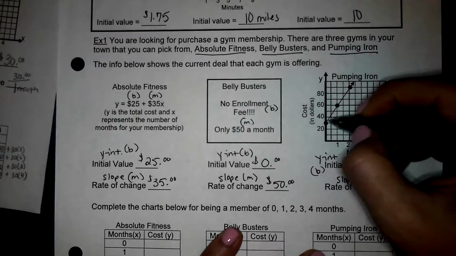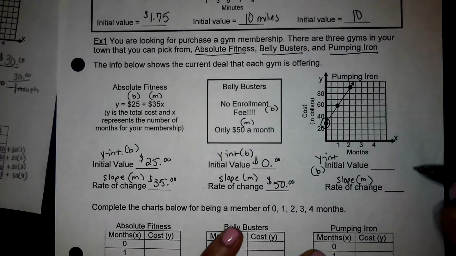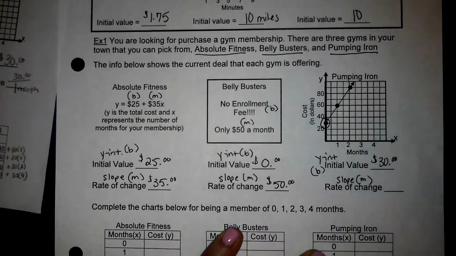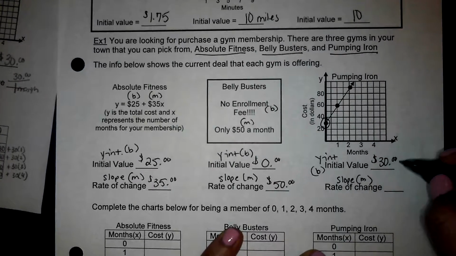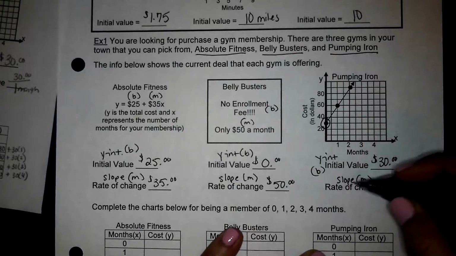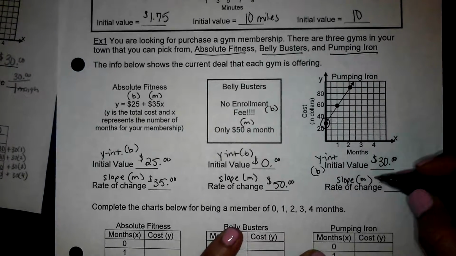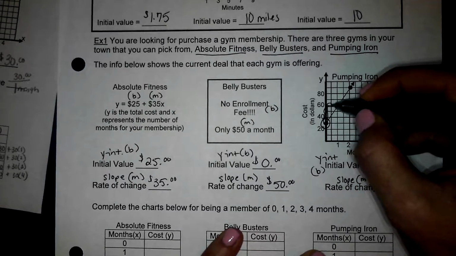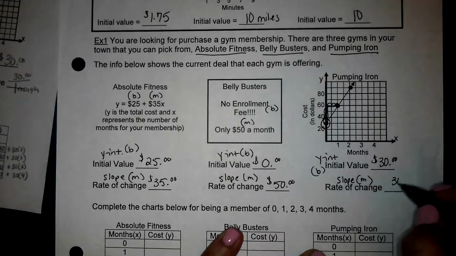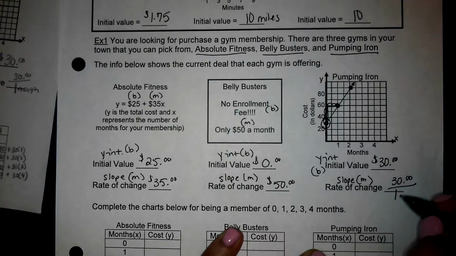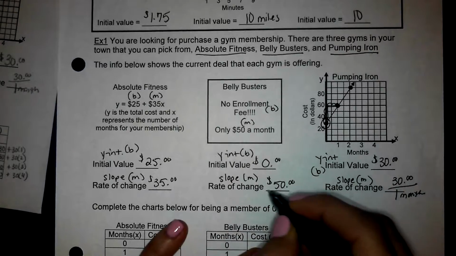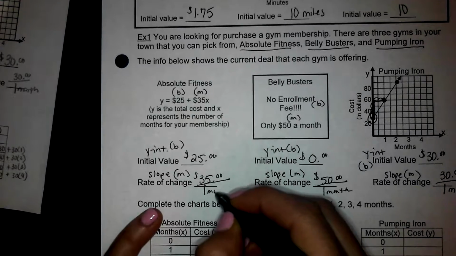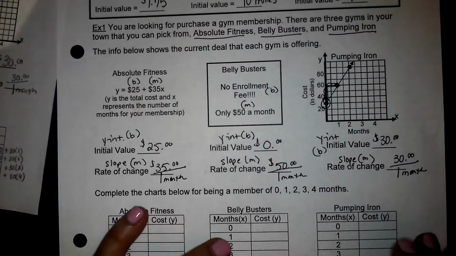Then I'm looking at Pumping Iron. Here they're giving me a graph. Here's my initial value, which is my y-intercept, which is my b, which happens to be $30. So it looks like I'm starting out at a $30 amount. And then how much am I changing? What is my slope? What is my m? My rate of change. If I count up and over, that's giving me $30 for every 1 month that goes by. Here this was $50 for 1 month that goes by. Here was $35 for 1 month that goes by.